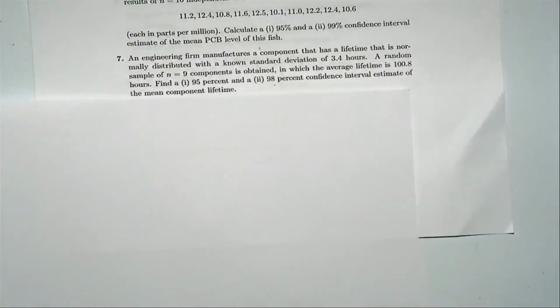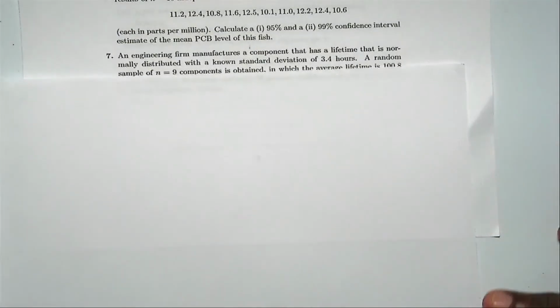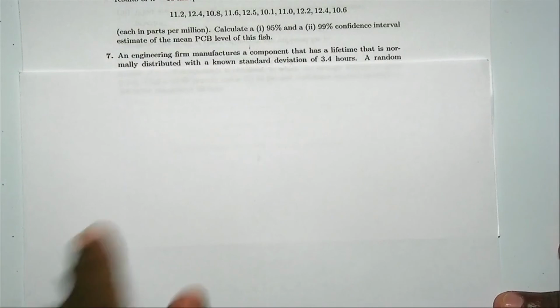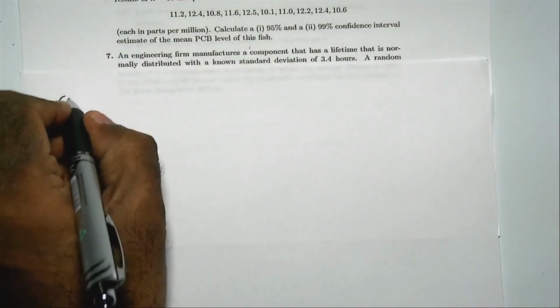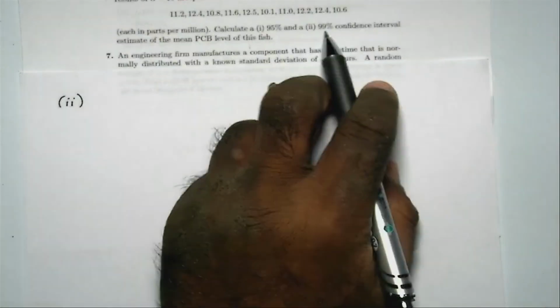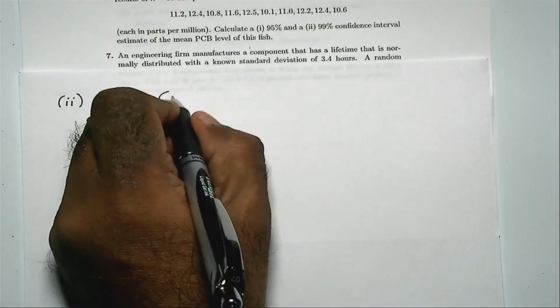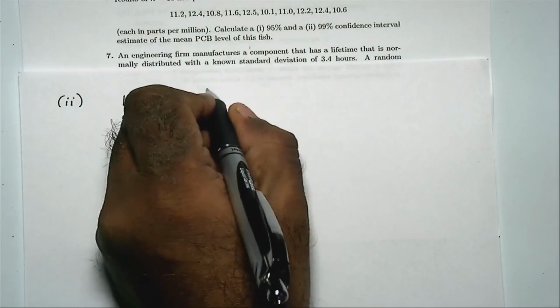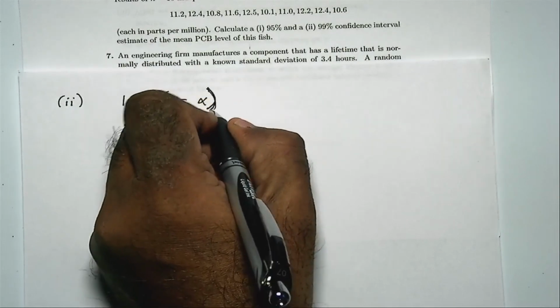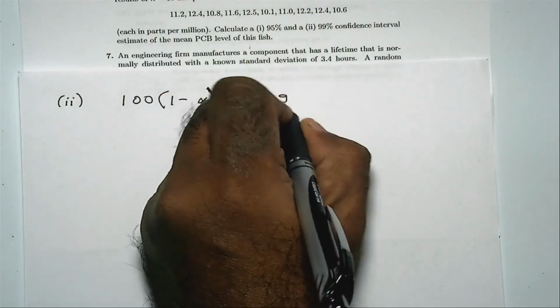Now part 2. We want to find the 99% confidence interval. So we want 100 times 1 minus alpha to be equal to 99.